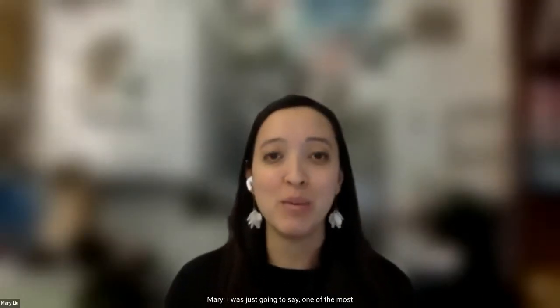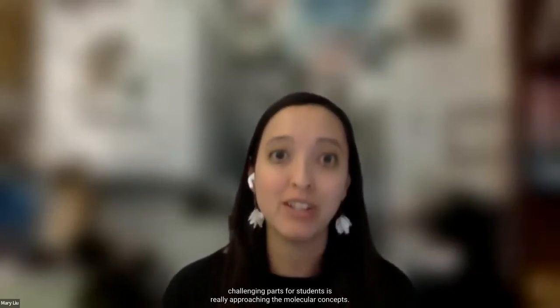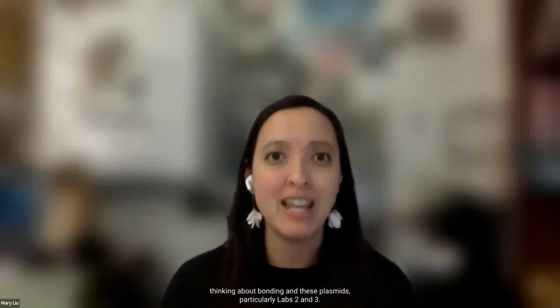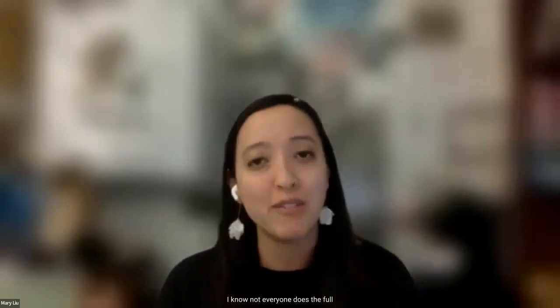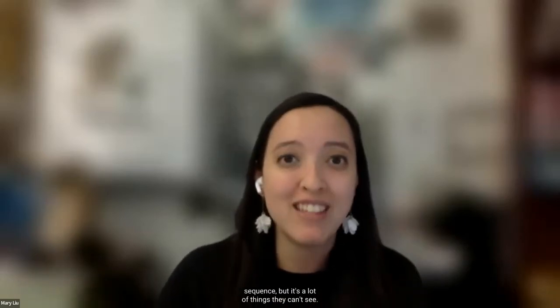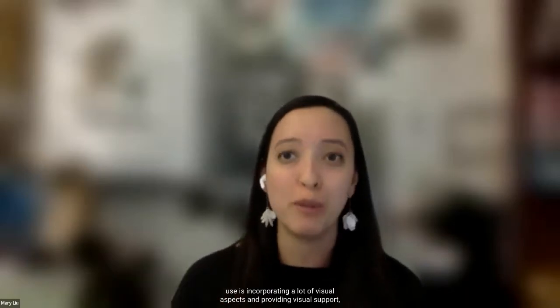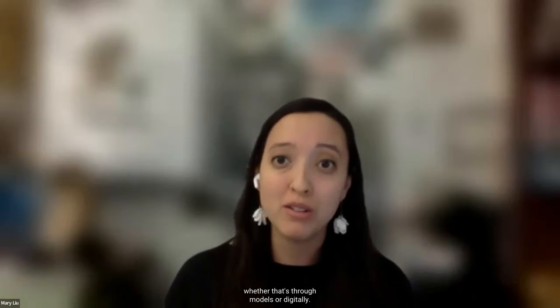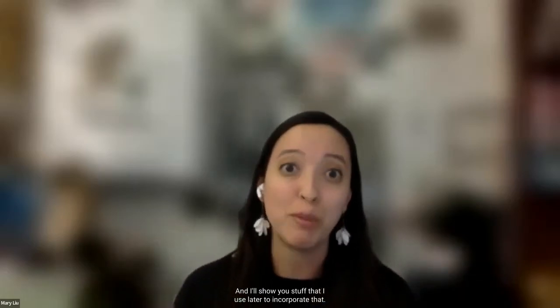I was just going to say one of the most challenging parts for students is approaching the molecular concepts. This is a new idea for them, thinking about bonding and these plasmids, particularly labs 2 and 3. I know not everyone does the full sequence, but it's a lot of things they can't see. So one of the biggest strategies that I use is incorporating a lot of visual aspects and providing visual supports, whether that's through models or digitally. And I'll show you some that I use later.